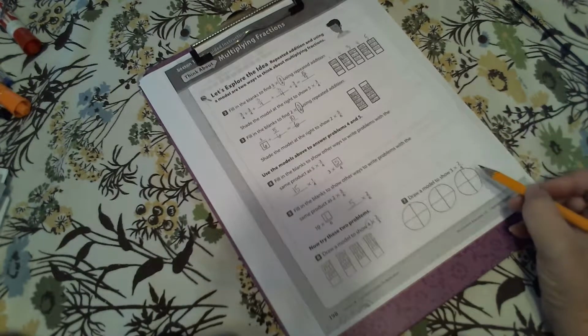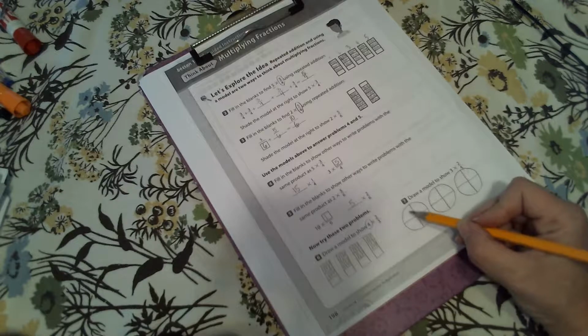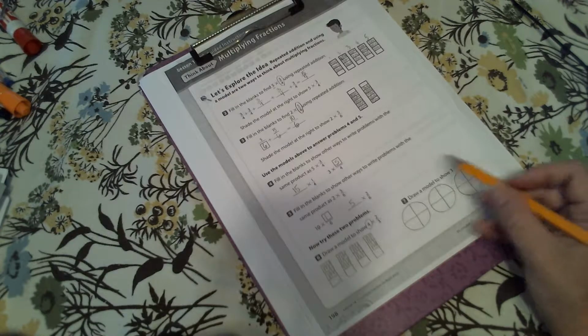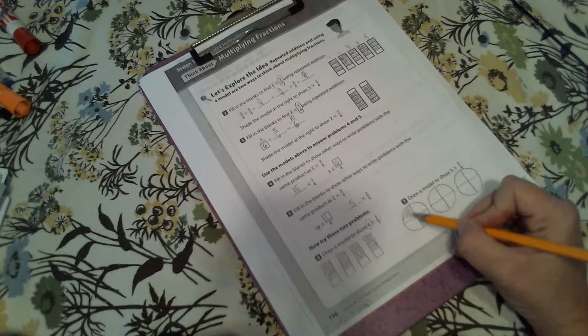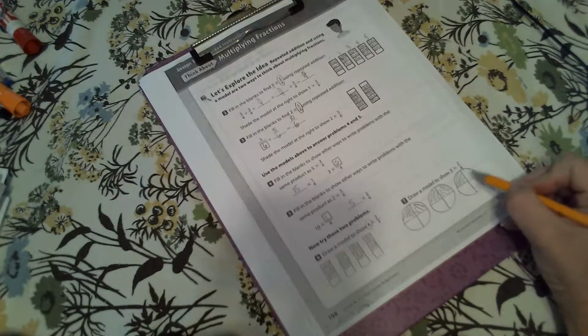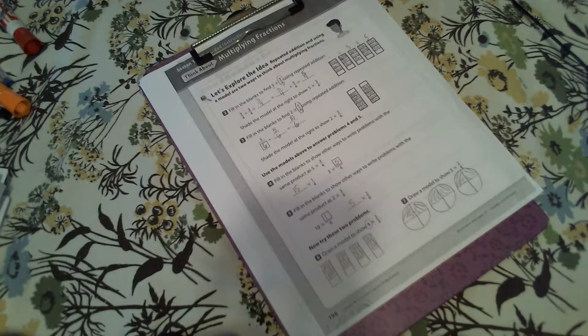All right, so you can pause and catch up and then open it back up. All right, so I need 3 copies of 2/4. 1/4, 2/4, 1/4, 2/4, 1/4, 2/4. So that's 3 times 2/4.